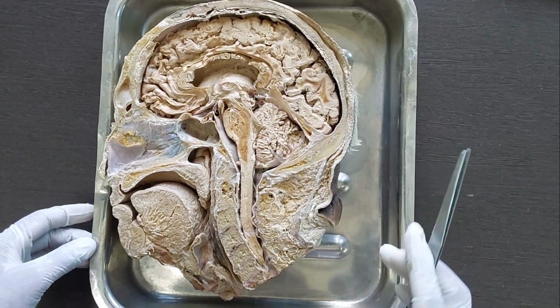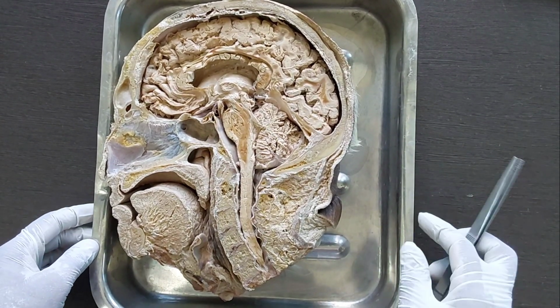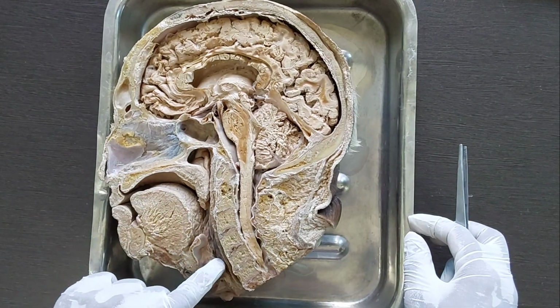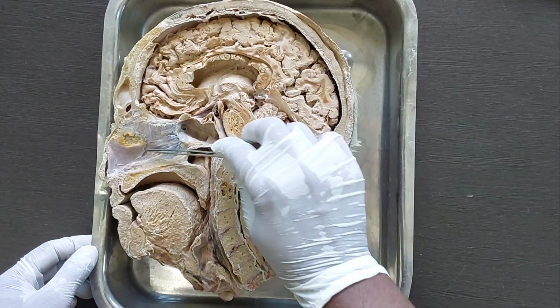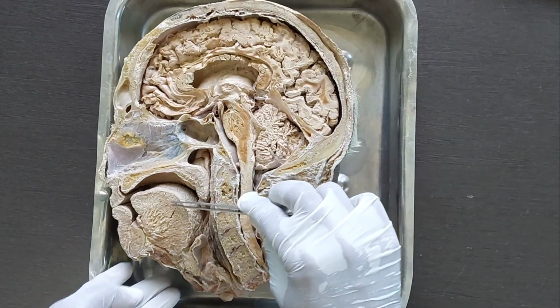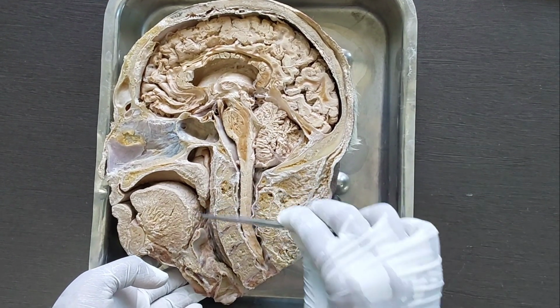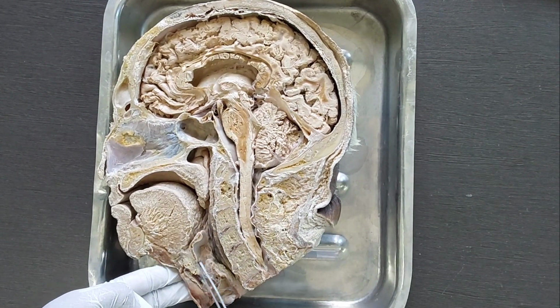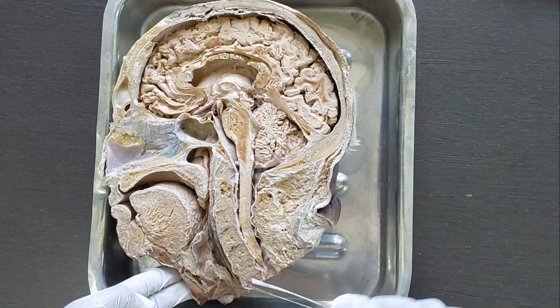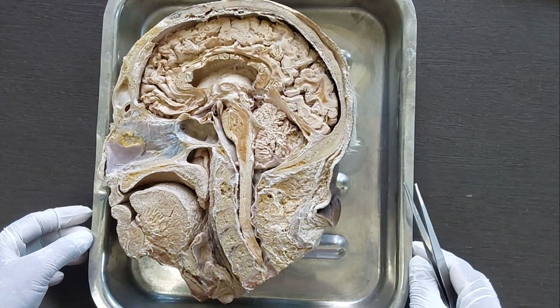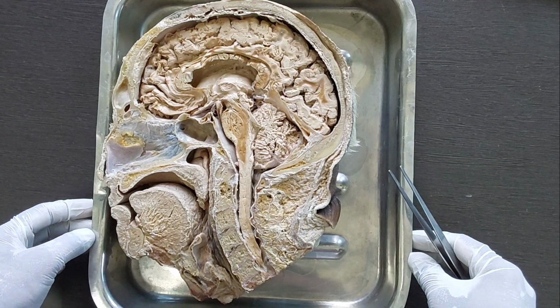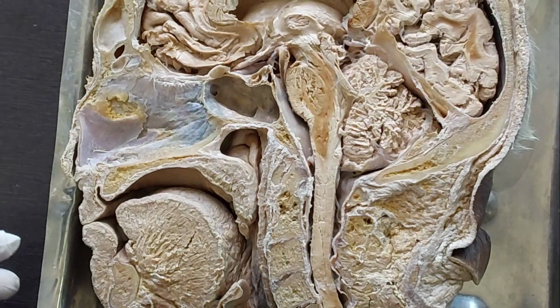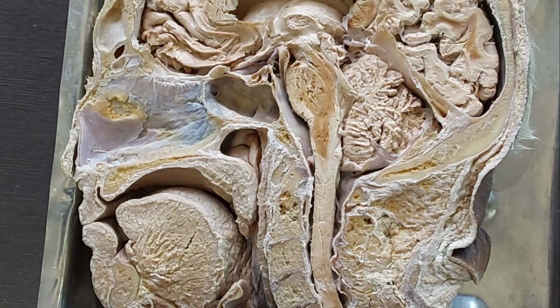Okay, and for the descriptive purpose, the pharynx is divided into nasopharynx, oropharynx, and laryngopharynx. The cavity behind the nasal cavity is the nasopharynx, and behind the oral cavity we have the oropharynx, and behind the larynx we have the laryngopharynx. Now let us see the details of each part of the pharynx. Now let us see the details of nasopharynx.